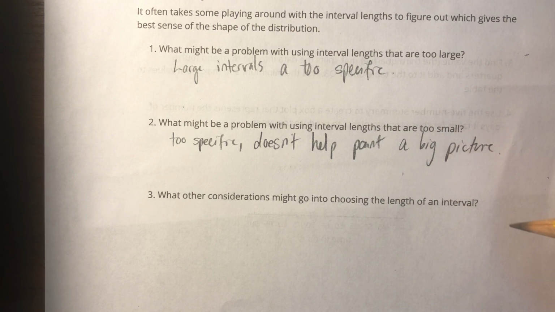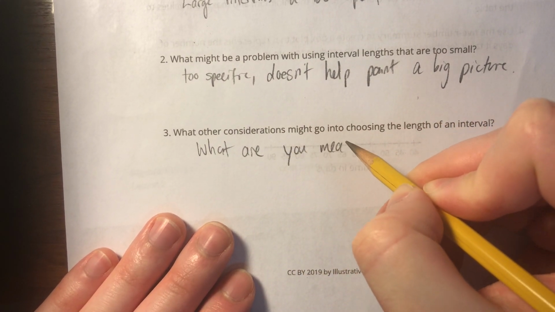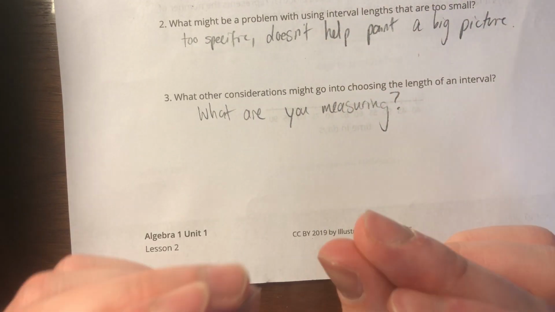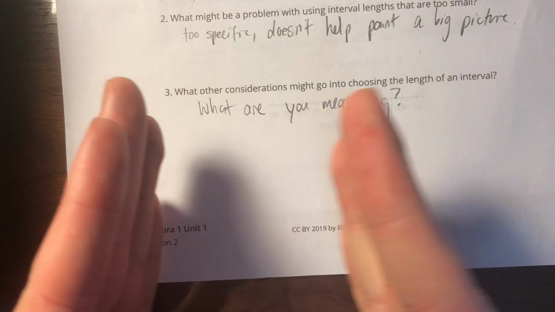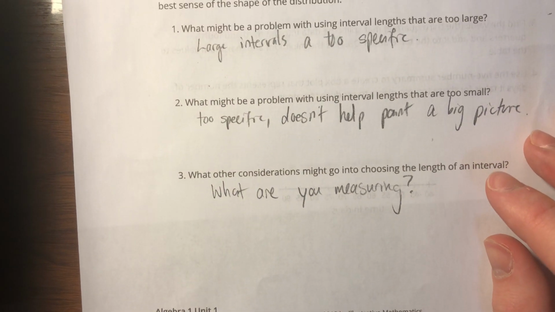What other considerations might go into choosing the length of an interval? Well, think about what the possible numbers could be. It depends on what you are measuring. If we're measuring inches of rainfall, it would be very helpful to have very small intervals because it doesn't rain a ton in terms of inches. Like I said before, if you're talking about millions of dollars, then you're going to want very large intervals because you're talking about numbers that span a very large domain or range. So it's really going to depend on the things that you're measuring. All right, that's all for 2.2.